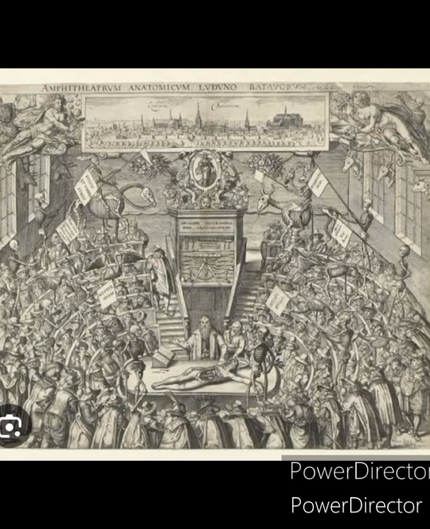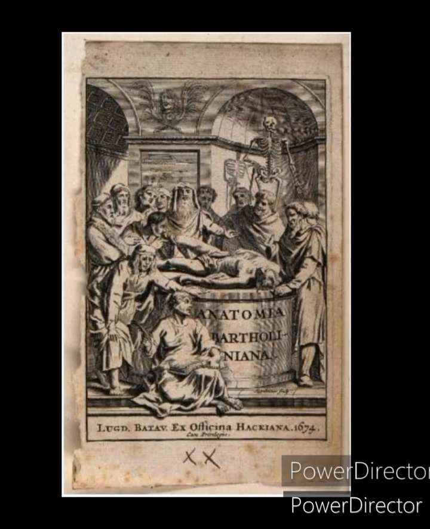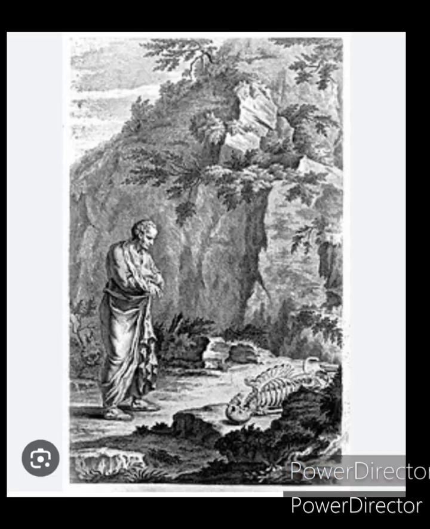You can see in this picture that so many are watching a single body. One single body was observed by so many. That's like a gallery. It was explained very beautifully in the Anatomica books, written by Andreas Vesalius. In his books he explained how it was. He is considered the father of modern anatomy.